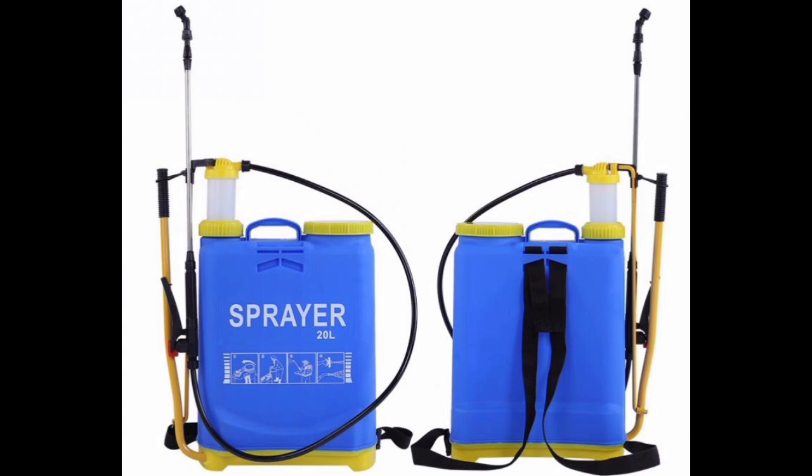So in knapsack sprayer, the pressure needed to spray chemical is provided by your hand. That is, it's a hand operated sprayer. That's what I'm trying to say. Okay, so it's made of plastic, steel, or galvanized iron. That's the tank. So it has a tank. That's what I'm trying to say.